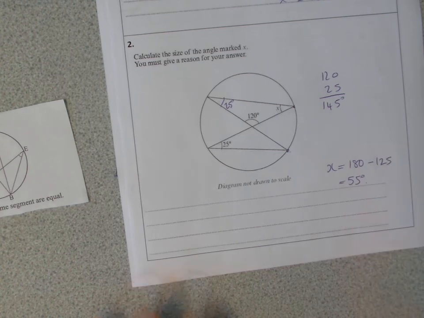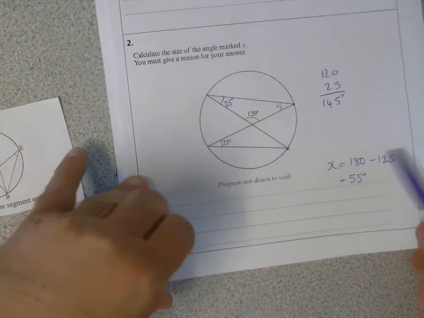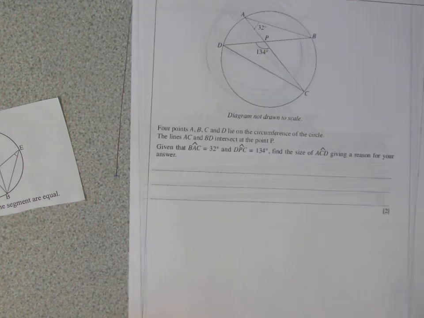Okay, so we end up having 180 take away 125 is 55 degrees. Right. Question 3.